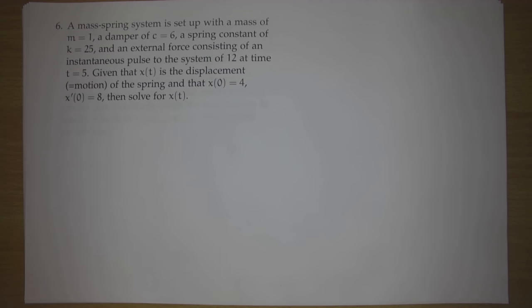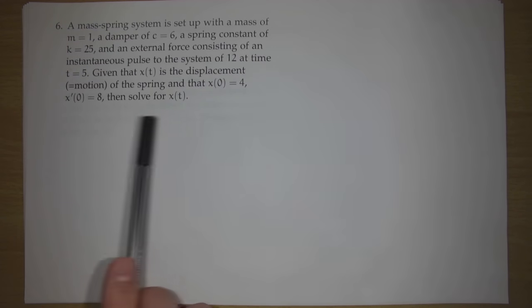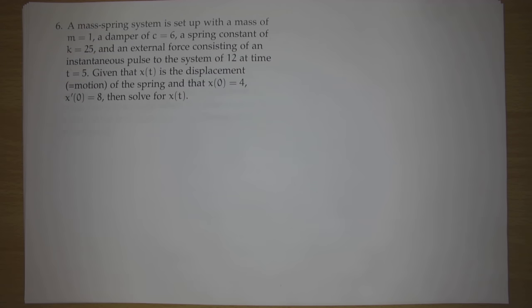So a mass spring system is set up with a mass, m equals 1, a damper, c equals 6, a spring constant of k equals 25, and an external force consisting of an instantaneous pulse to the system of 12 at time t equals 5. Given that x of t is the displacement, which is just a fancy way of saying motion of the spring, and that we have initial conditions x of 0 equals 4, x prime of 0 equals 8, solve for x of t. So you'll notice they don't give you the differential equation. So make sure you know how to set it up.